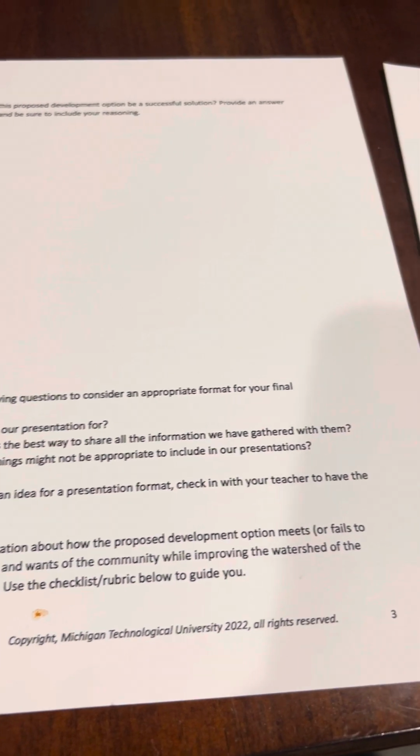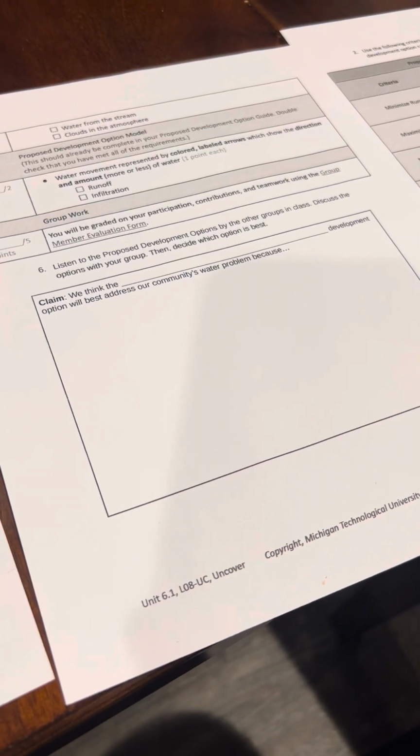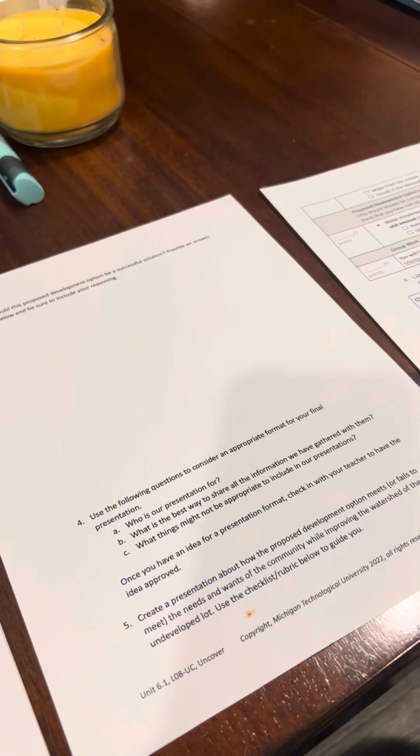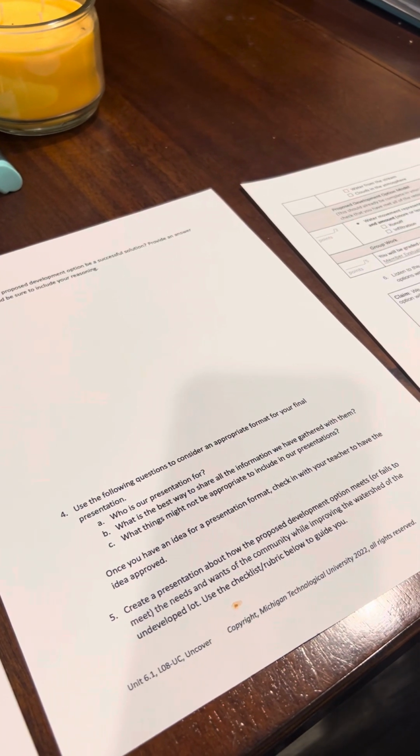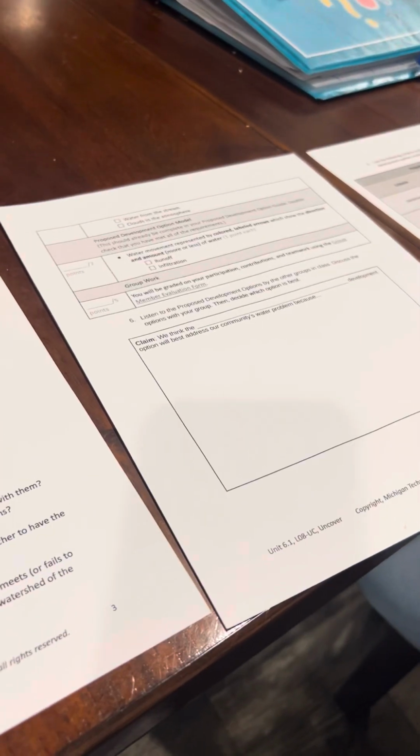Okay, so where are we starting today? We're starting with how to do the presentation and model. Okay, so how do we start that? To look at the rubric. Let's do it. Where's the rubric? It's right here in front of you. Okay, so where are we starting?